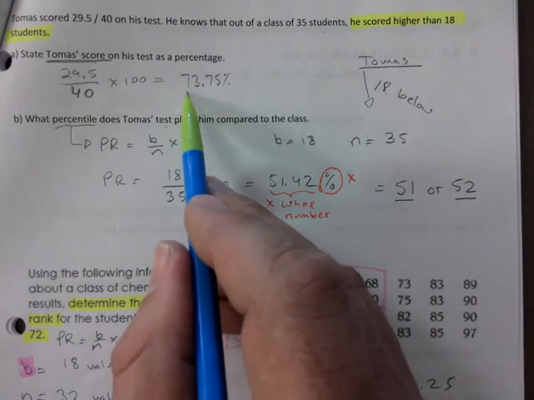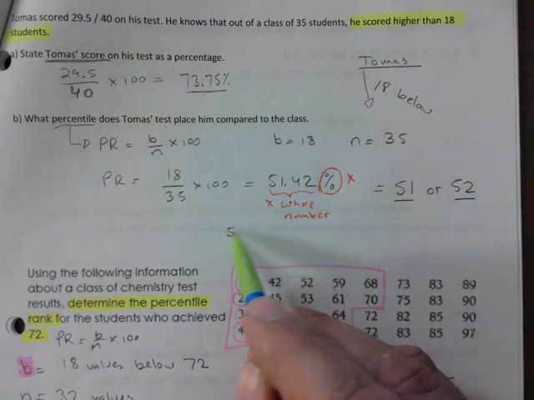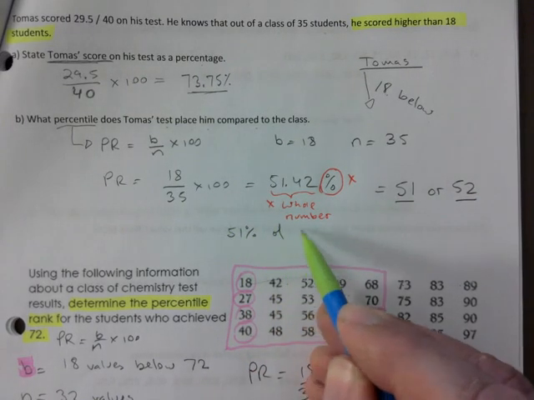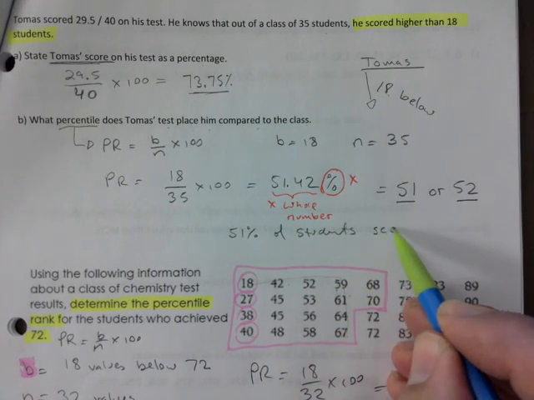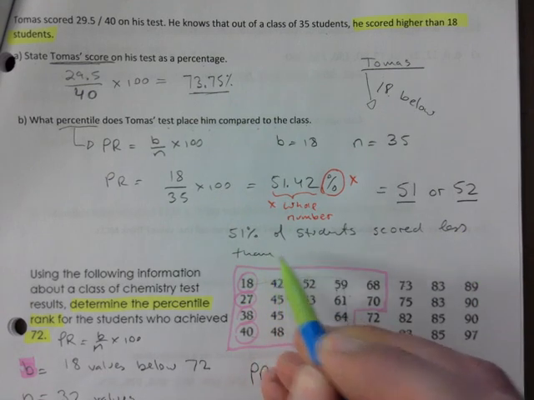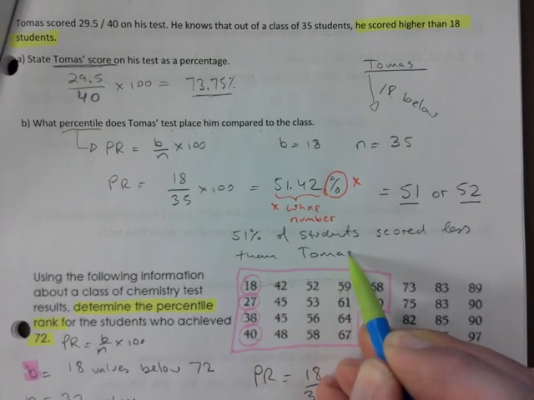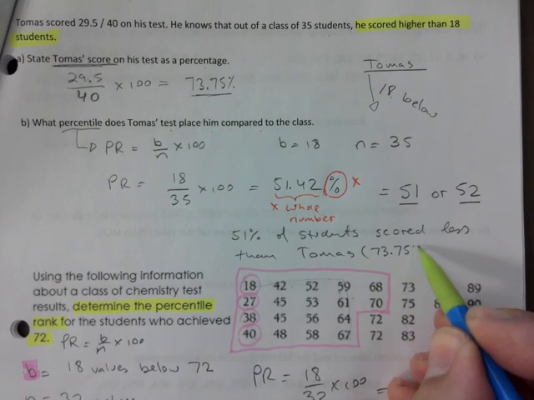His score on the test was actually 73.75, but percentile rank tells us that, let's say, 51% of students scored less than Thomas. Okay, and Thomas's actual score is 73.75%.